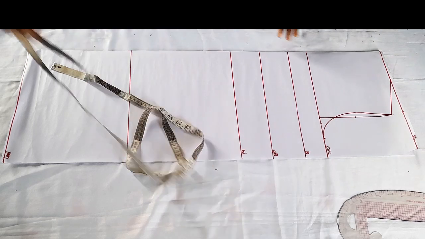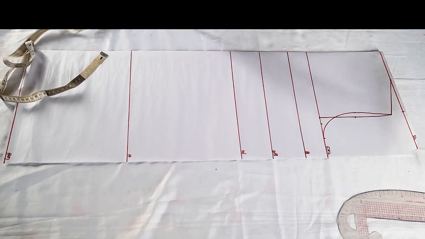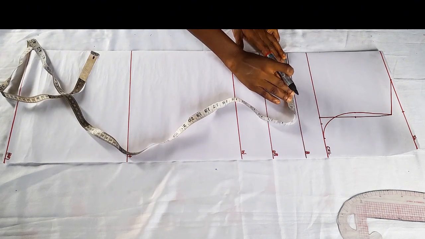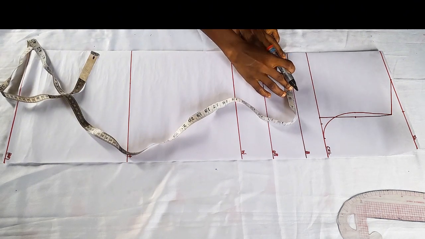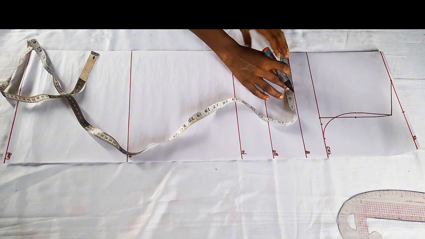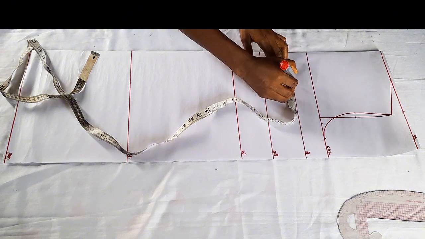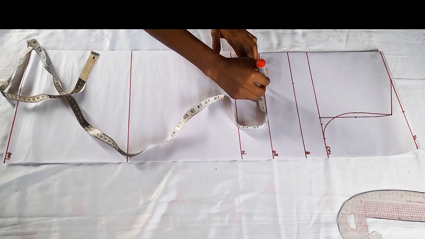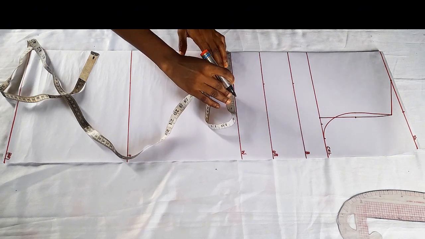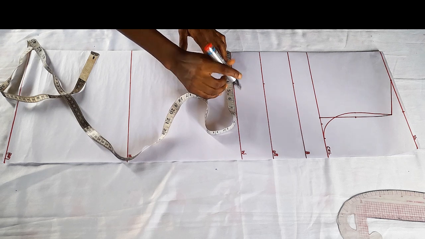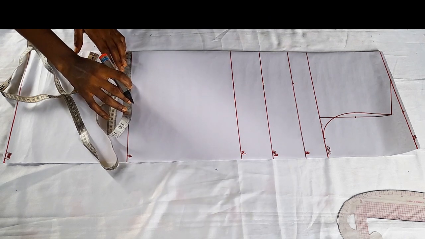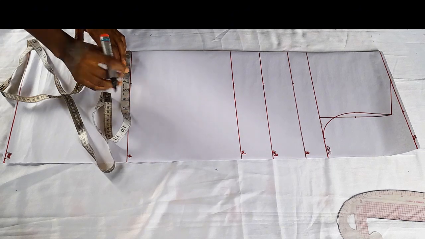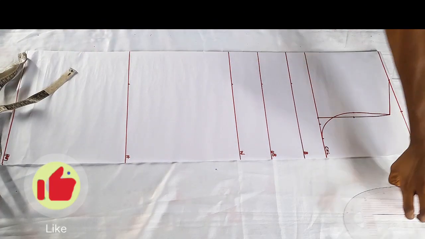Then the next thing to do is to take my nipple to nipple measurement. Coming over to my bust line, my nipple to nipple measurement is 8 inches divided by 2, which gives me 4 inches. So from my bust line, I'm going to mark 4 inches down to my hip line. Then I'll draw a straight line.